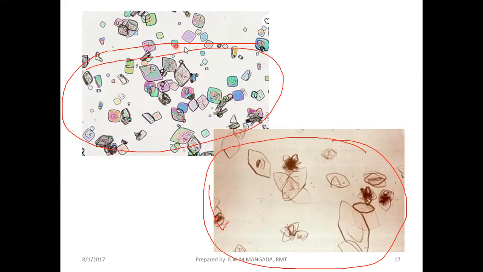But with your polarizing microscope, you can appreciate the crystalline characteristic of our uric acid crystals. So we have there various blends of colors. Okay, as you can see, we can appreciate it. And the colors of course depend on the rotation of light in those areas of the crystals. Okay?